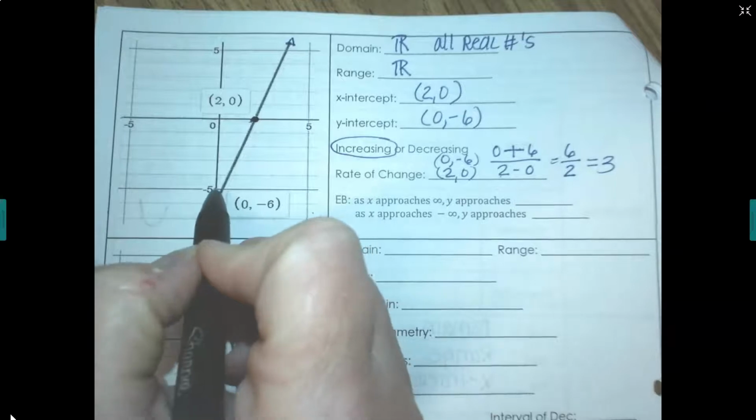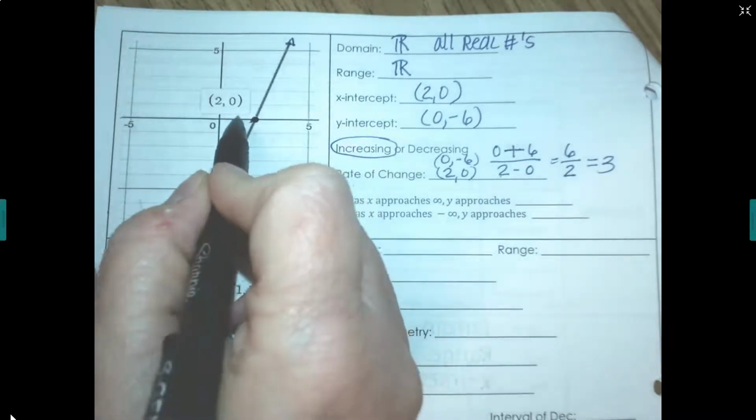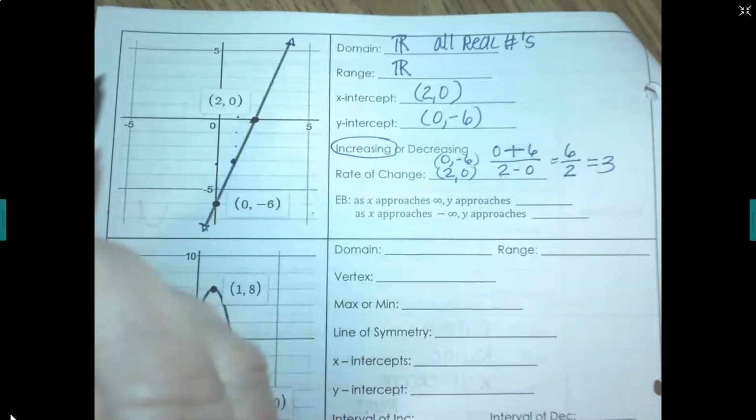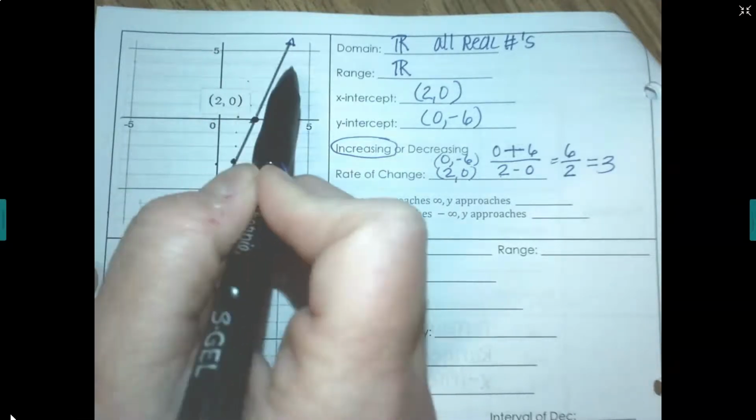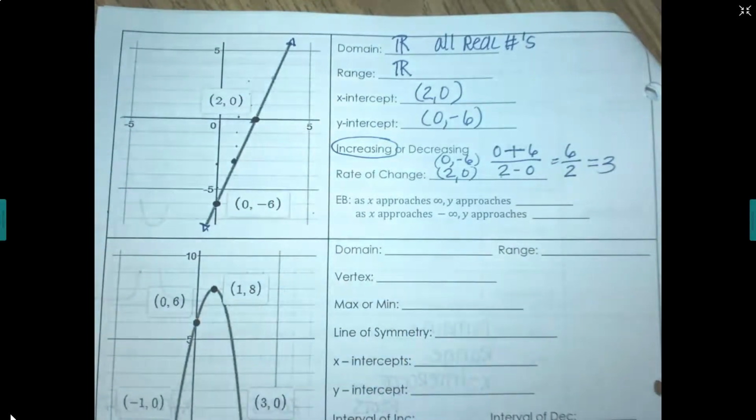So if I go rise 3, 1, 2, 3, and run 1, I'm on my graph. Rise 3, run 1 on the graph. I was a little bit off there when I was counting on the graph, because our slope for a line is constant. We don't need to know a particular interval because it's going to be the same each time.